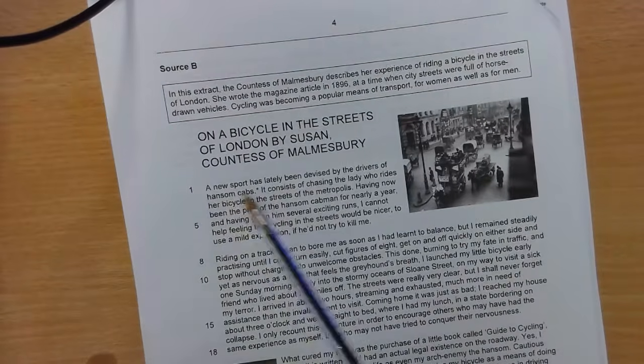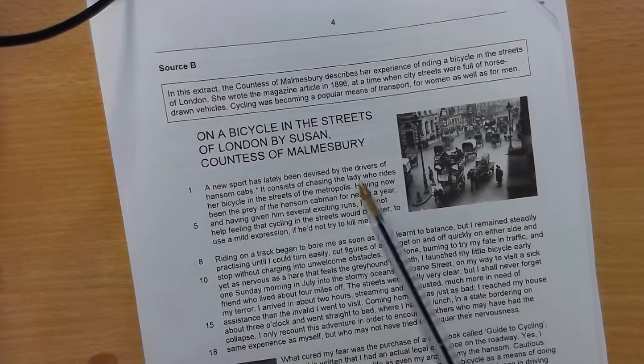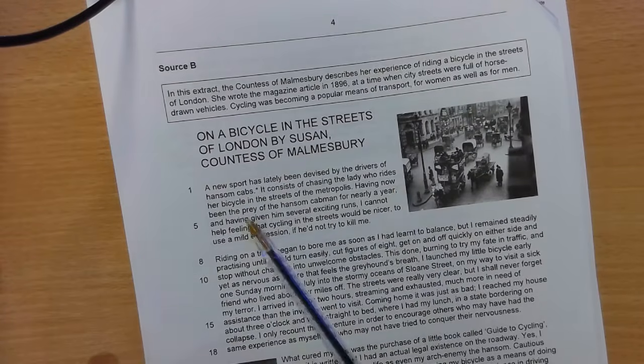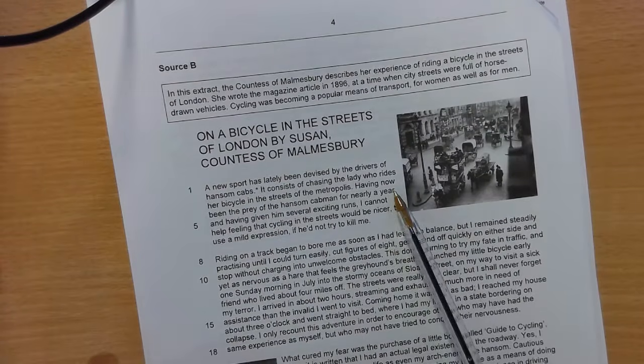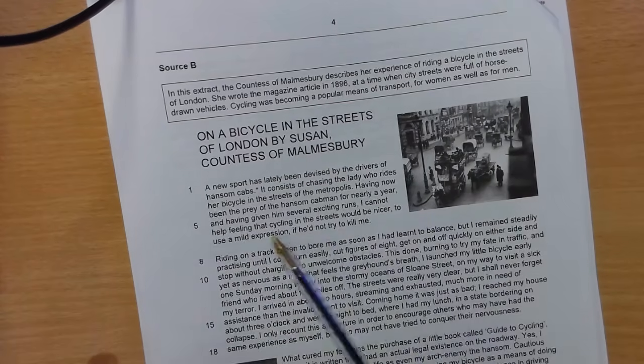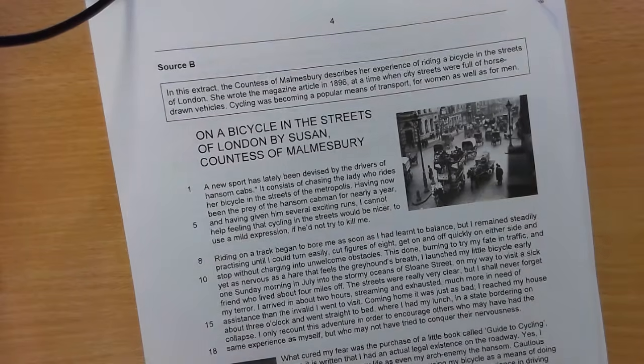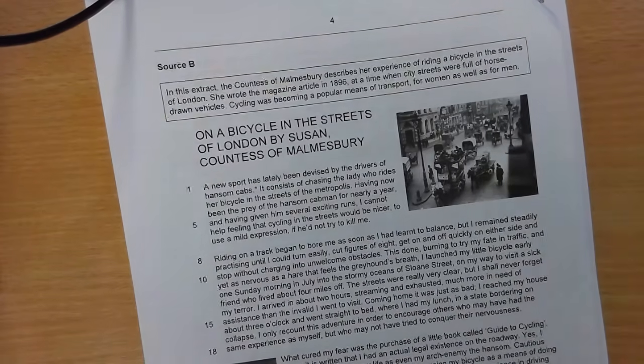So a new sport has lately been devised by the drivers of hansom cabs. It consists of chasing the lady who rides her bicycle in the streets of the metropolis. Having now been the prey of the hansom cabman for nearly a year, and having given him several exciting runs, I cannot help feeling that cycling in the streets would be nicer, to use a mild expression, if he'd try not to kill me.